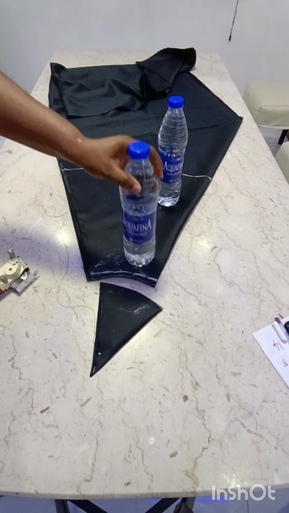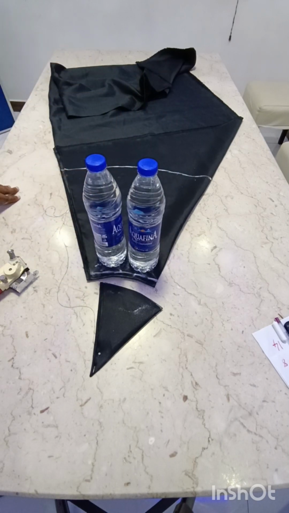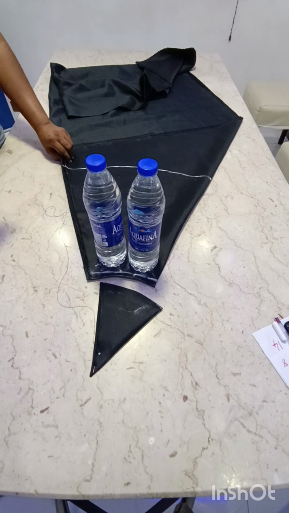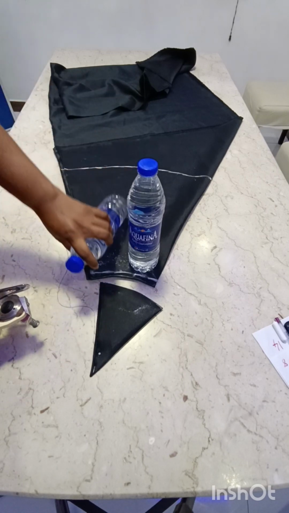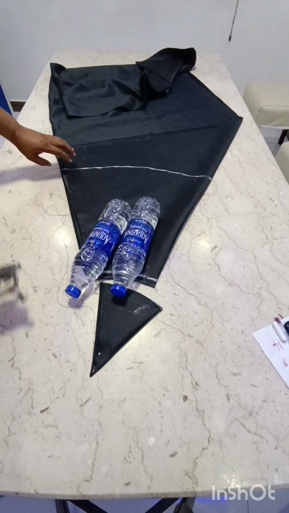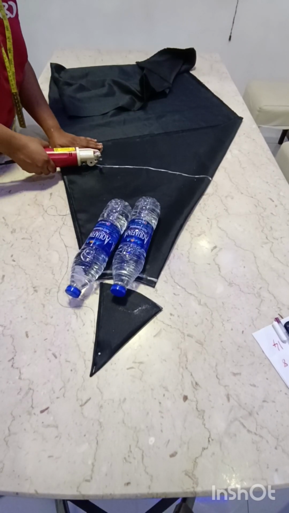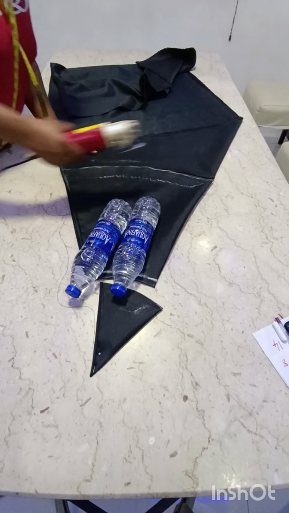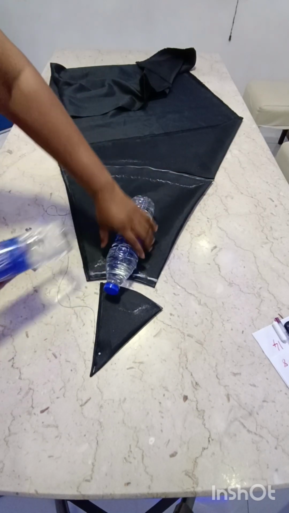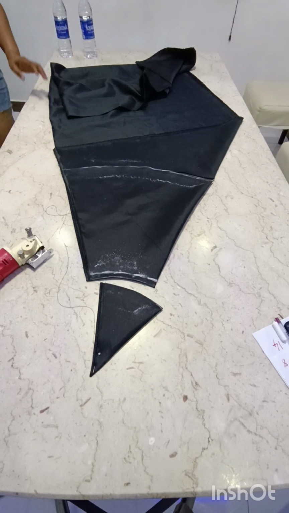Remove the waist, and I will also be cutting the down part. I just hope you can see. Let me see if you can see what I'm doing very well, just to add weight to the cutting. So I am done with my half circle.